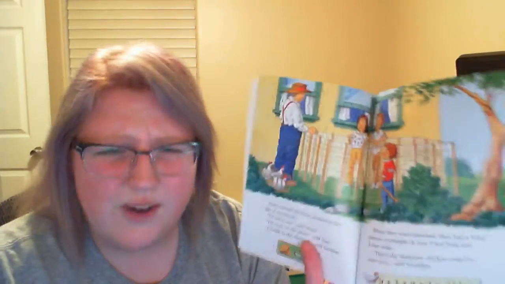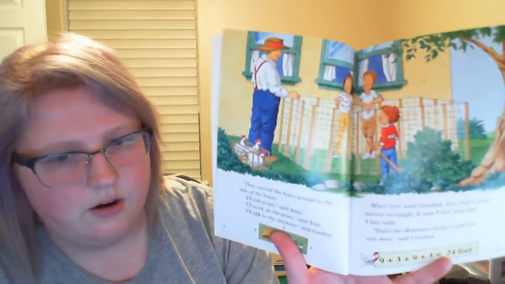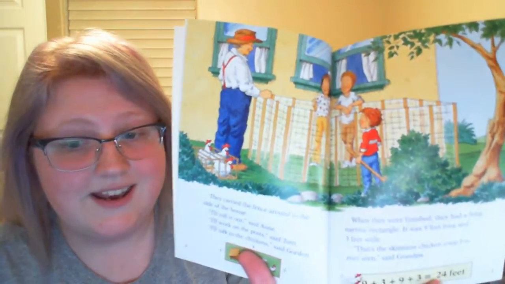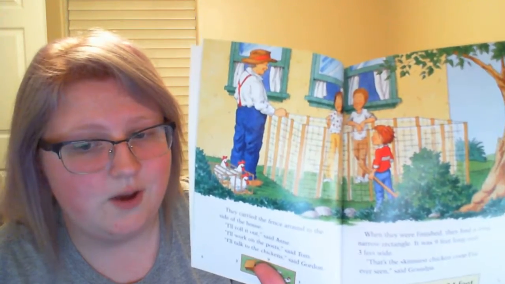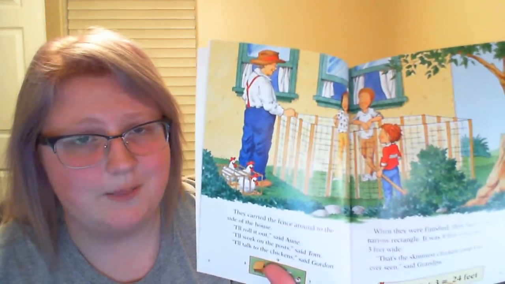Okay, when they were finished, they had a narrow rectangle. Ooh, what does the word narrow mean? I want you to think about that. What could narrow mean? It's a good math word. They had a long, narrow rectangle. Here it is. It was 9 feet long and 3 feet wide. "That's the skinniest chicken coop I've ever seen," said Grandpa.